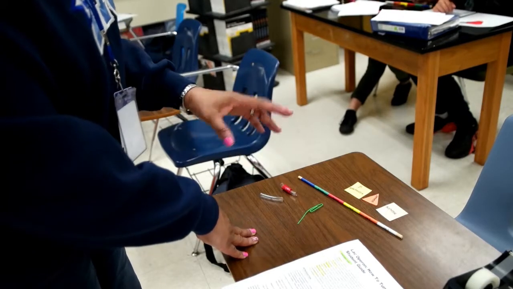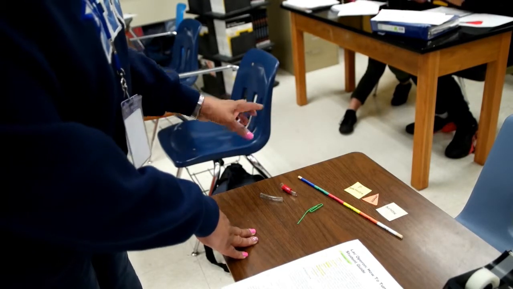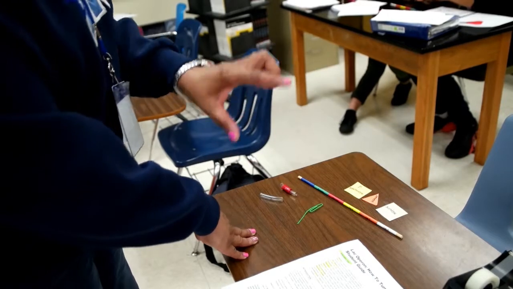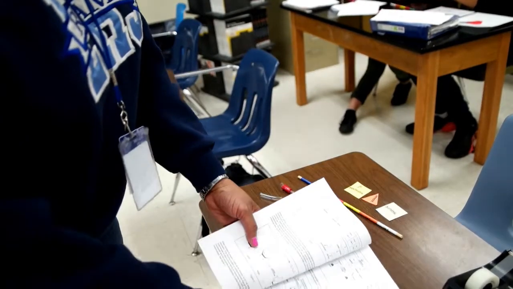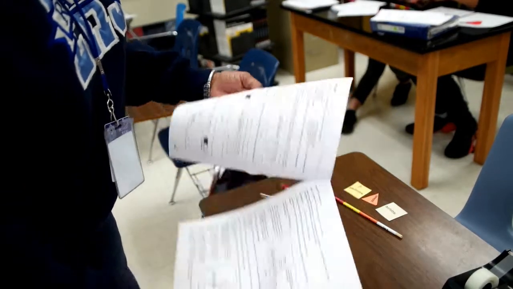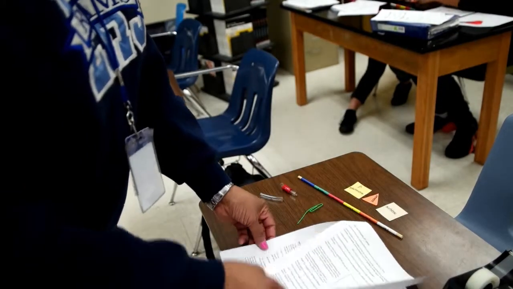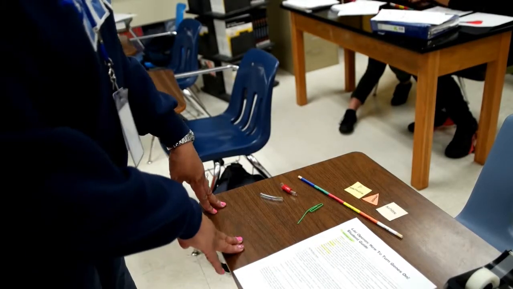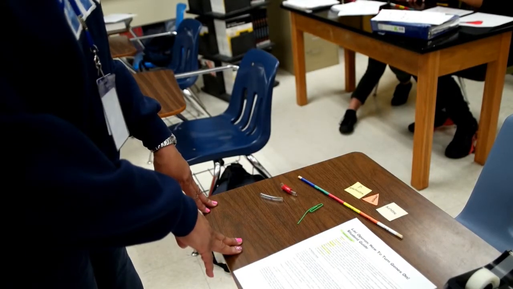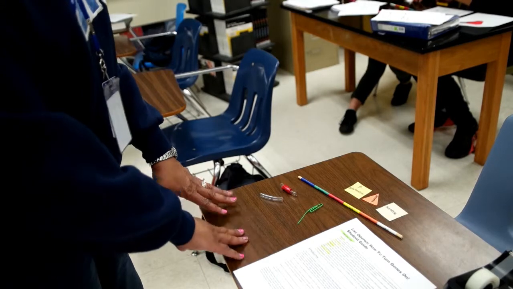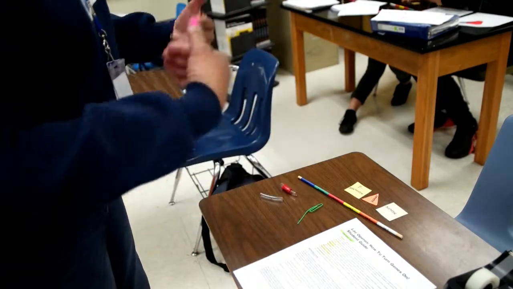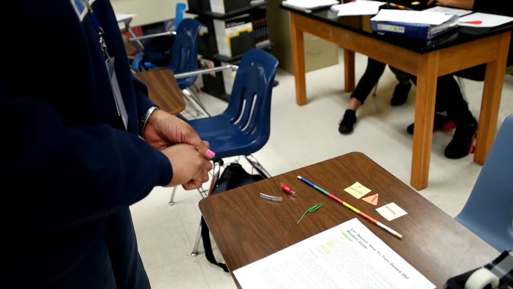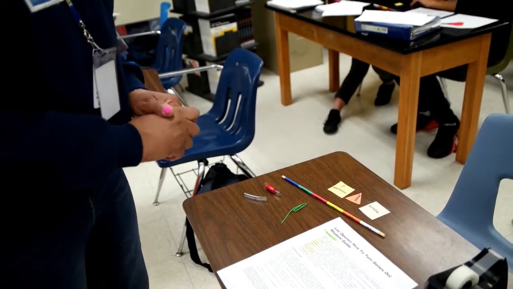For the lac operon, they have to do it whether lactose is present or lactose is absent. They have to go through both models, and then as a group they have to answer questions that go along with the student activity, which could be represented as a lab, but I consider it just a student activity. And then they have to answer some College Board questions for AP Biology so that they're prepared for the AP exam.